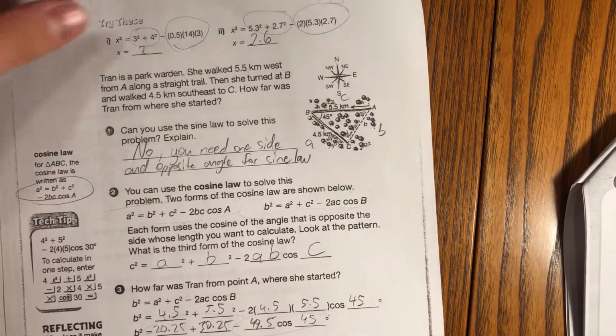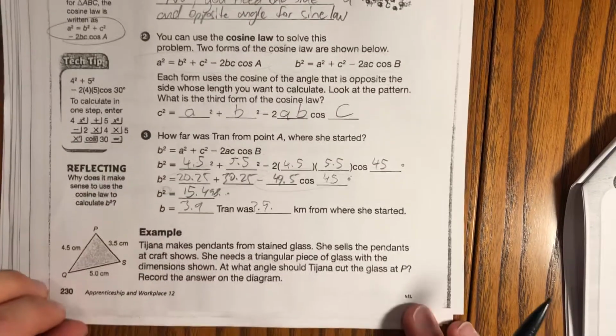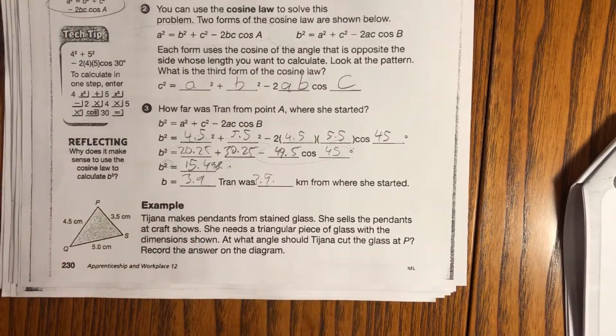Okay, let's move on to the next example. Tiana makes pendants from glass. She sells the pendant at Art Craft. She needs a triangle piece of glass with the dimensions shown on the left here. At what angle should Tiana cut the glass at P? Record the answer on the diagram.